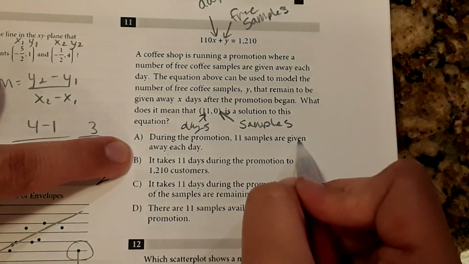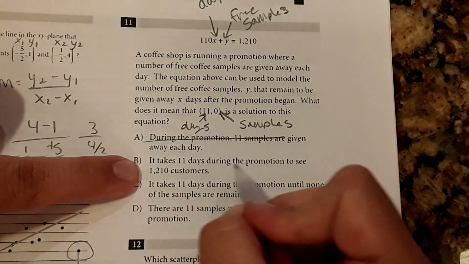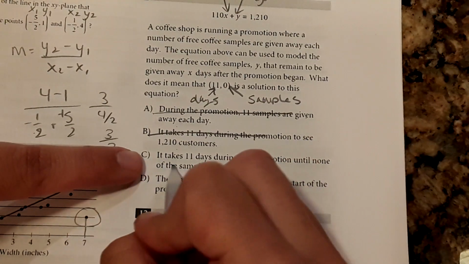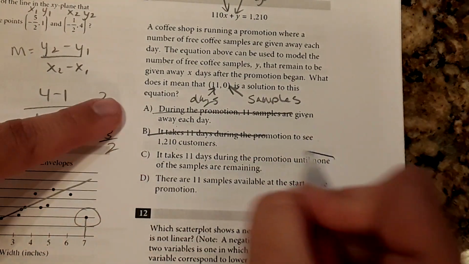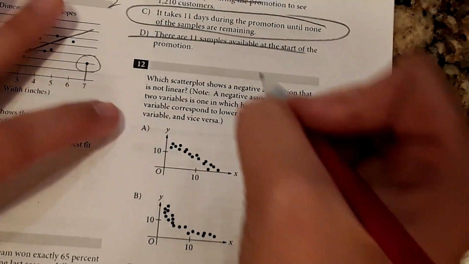During the promotion, 11 samples are given away each day. No, there's 11 days. It takes 11 days during the promotion to see 1,200. Nope, that's not what it's about. It takes 11 days during the promotion until none of the samples are remaining. That is correct.